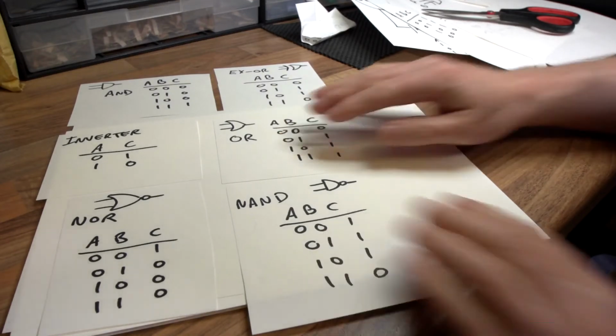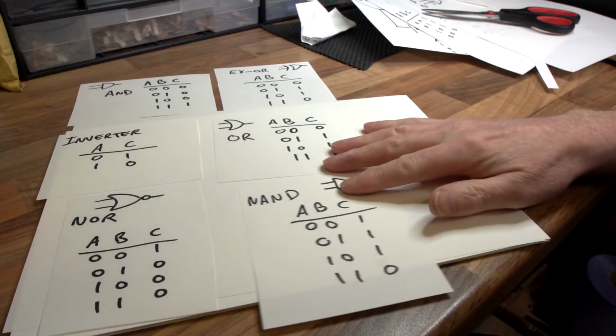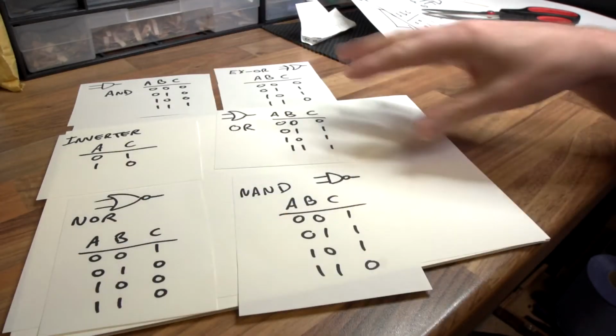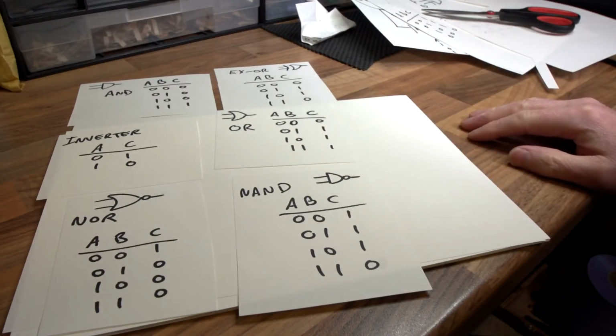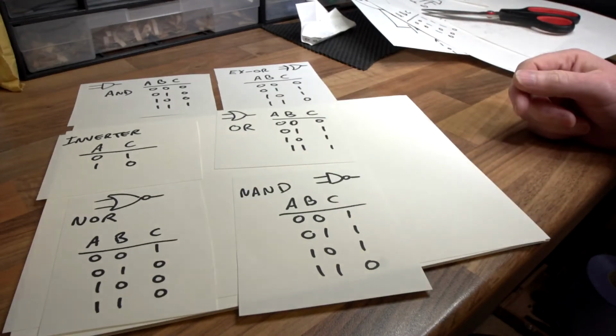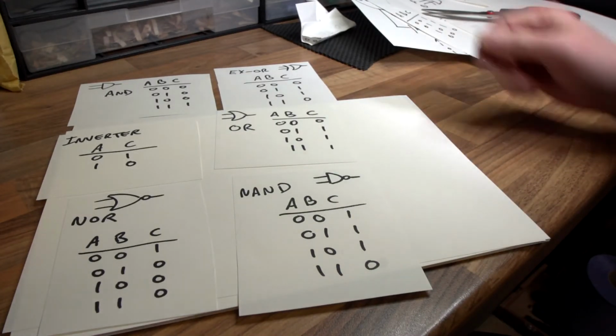Now, that's the theory of it all. We've looked at the electrical symbols for the gates, and we've also looked at the truth tables of the gate functionality. And if you know those, well, you've pretty much got gates sorted. And there's lots of websites on the web where you can download these, and I can print them out if you want to study them in any further detail. But hopefully that gives you a grasp of how they work.